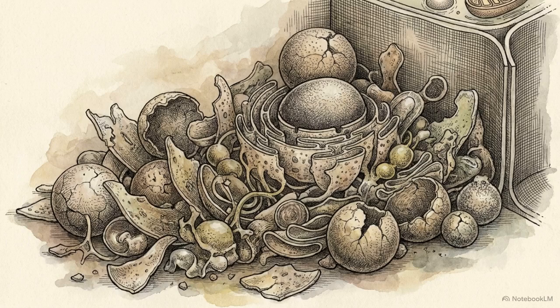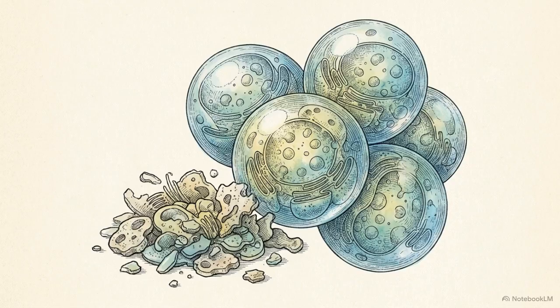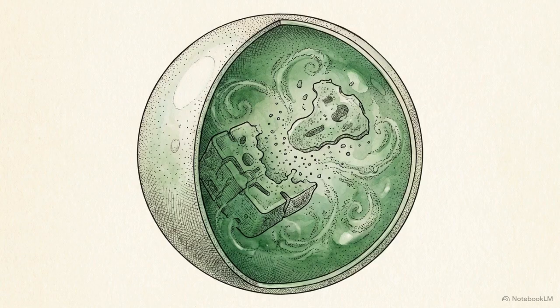But manufacturing is only half the story. A city this busy generates waste and requires a massive amount of power to stay functional. That is where lysosomes come in. They are the essential garbage collectors. Packed with special enzymes, they roam around breaking down worn-out cell parts and cleaning up cellular debris.